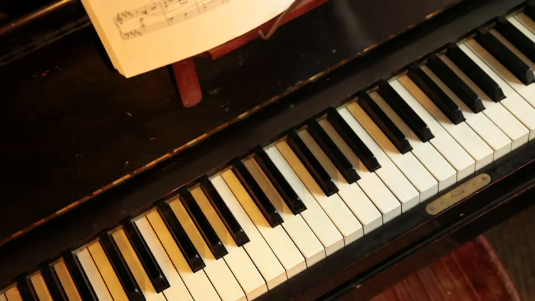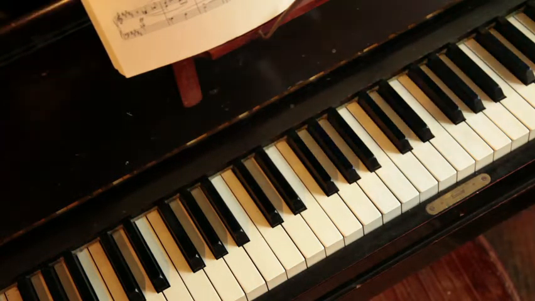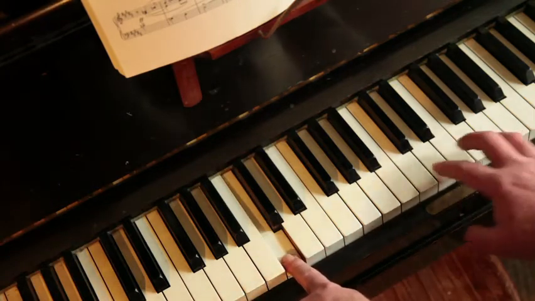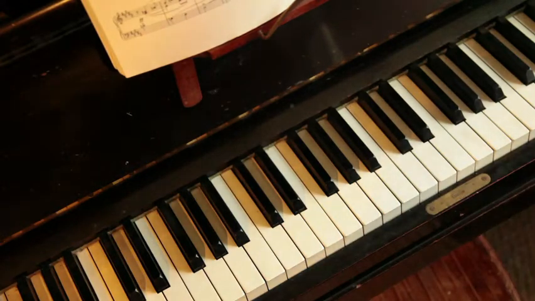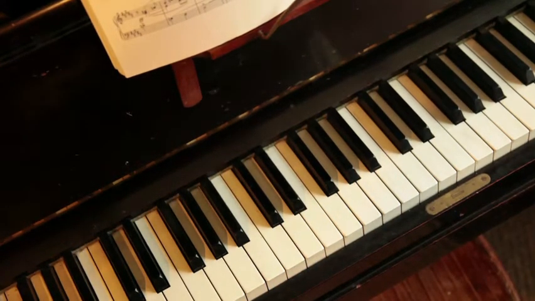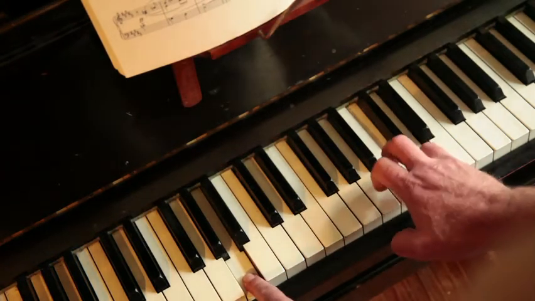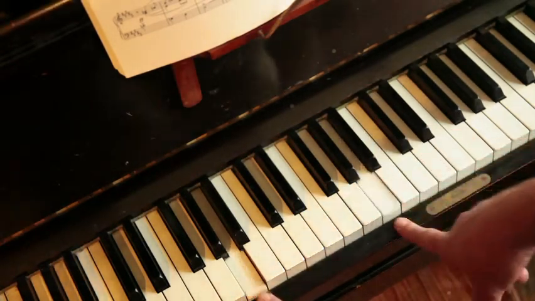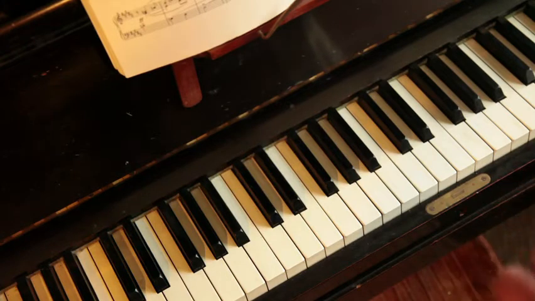Heavy, melancholic, sad. The C scale, which I'll play here, is known as the major scale. That's the C major scale, and it has an uplifting feel to it. The A minor scale is a minor scale, and it has a heavy, melancholic feel to it. Both those scales use only the white notes on the keyboard.